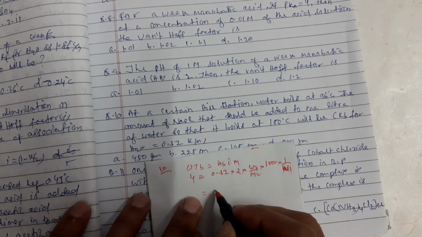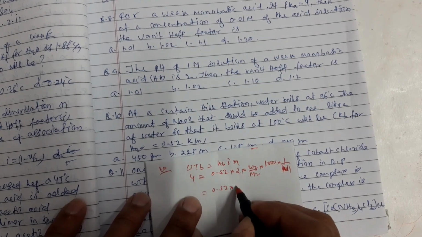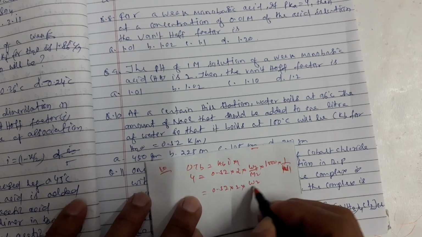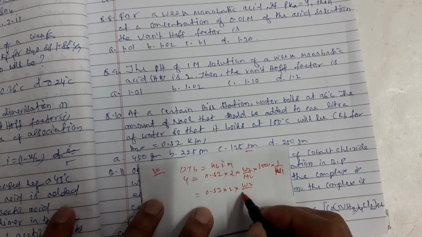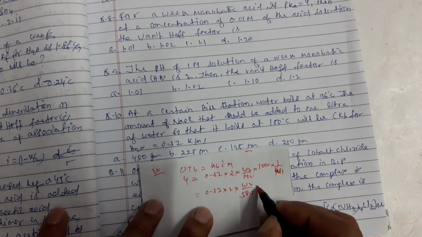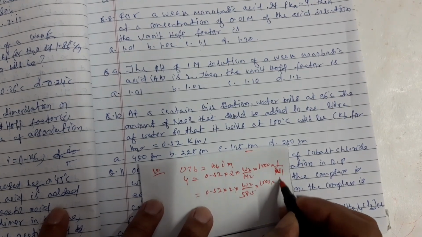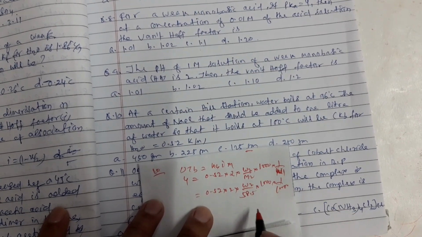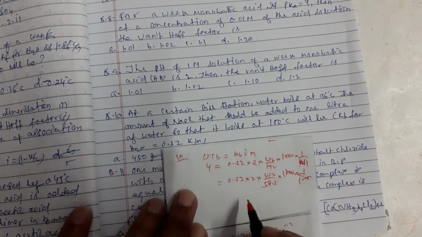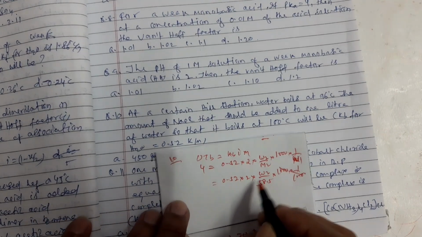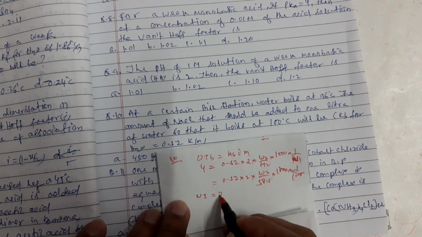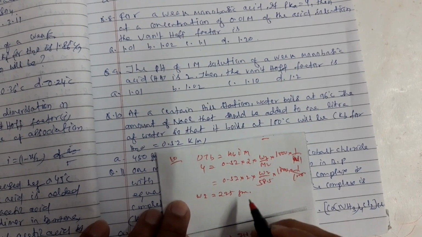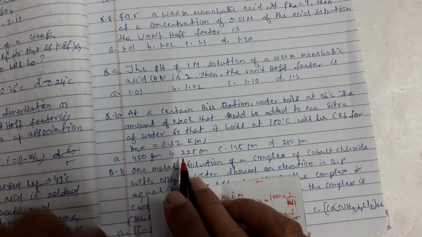So you are taking 0.52, W2 you have to calculate. Molecular mass of sodium chloride 58.5, 1000, and it is also 1000. Okay, so both 1000 cancel. By solving, W2 you will get 225 gram. So B is the correct answer.